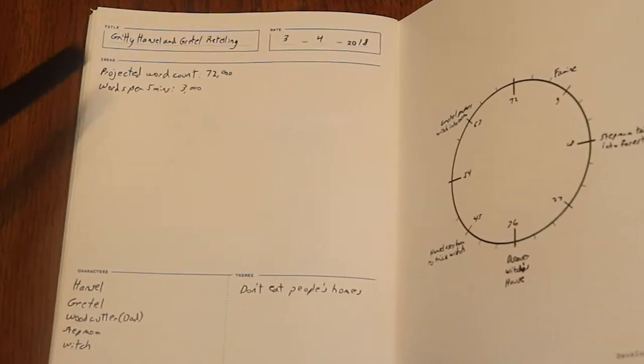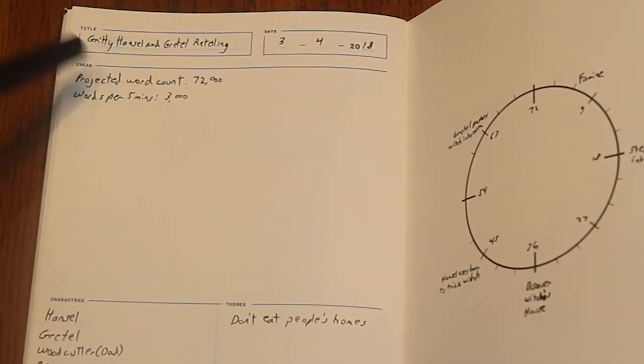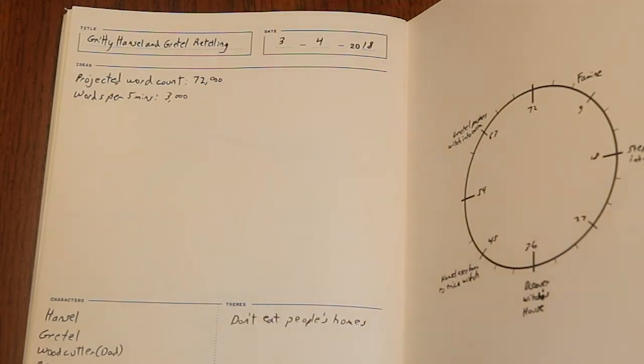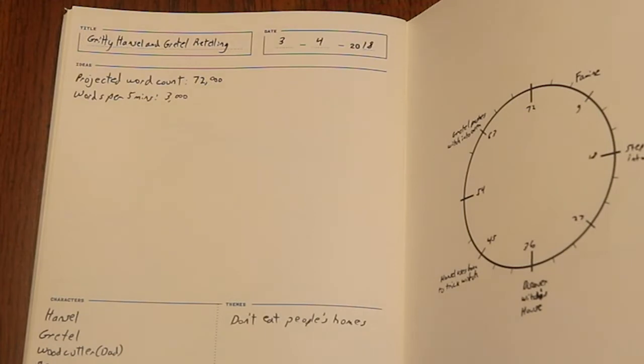So a little bit about the layout. I've got the title up here, Gritty Hansel and Gretel Retelling. Again, this isn't something I'm actually writing, I'm just using it as an example. The date, and then over here, this is important, under ideas, the section they have for ideas, what I normally write there is the projected word count for the novel, and obviously that could change, I don't know for sure at this point, but in this case I did 72,000 words, which is a fairly short novel, but the numbers work really well for this example, so that's why I did it.